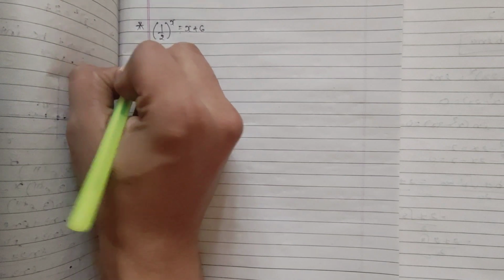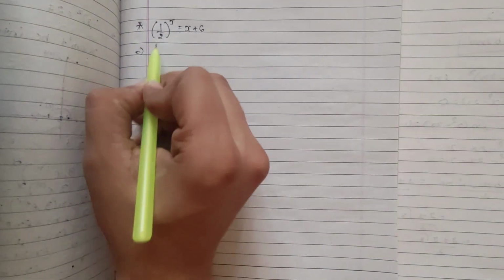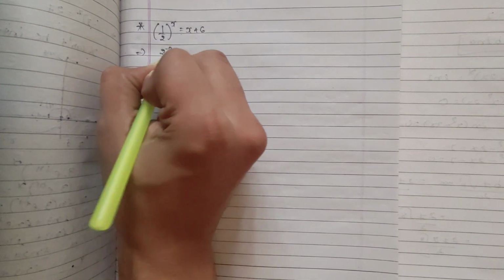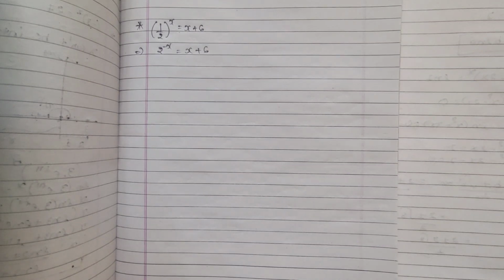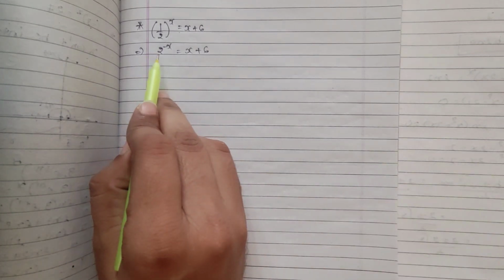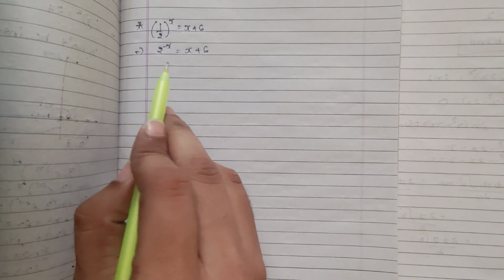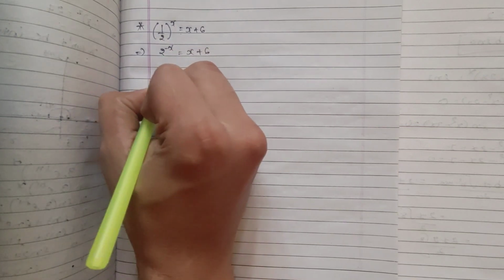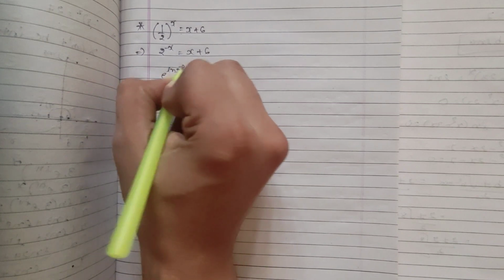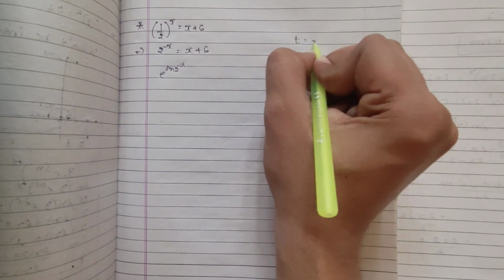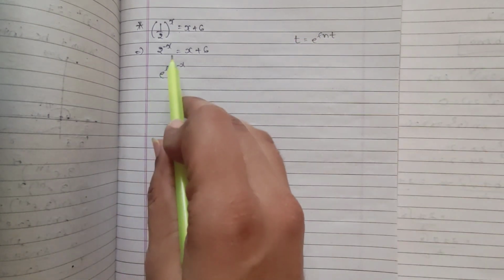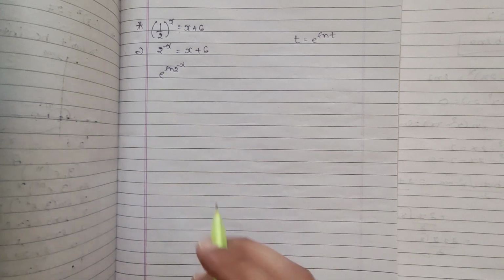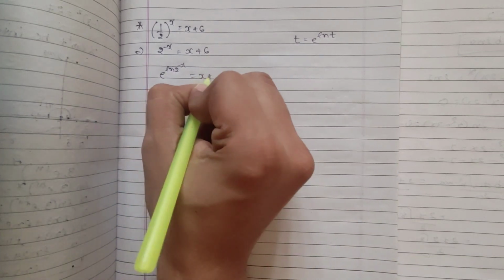So see here, I have 1 by 2 raised to x, which is equal to x plus 6, right? So 1 by 2 raised to x, I can write as 2 raised to minus x, which is equal to x plus 6. Agree, right? So now here I have 2 raised to minus x, and I'm sure all of you know that I can write 2 raised to minus x as e raised to ln 2 raised to minus x. Why? Because for example, if I have t, then I can write it as e raised to ln t, and both are the same. So in the same way I have written 2 raised to minus x as e raised to ln 2 raised to minus x, which is equal to x plus 6 as it is.